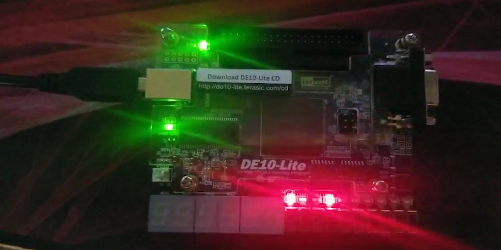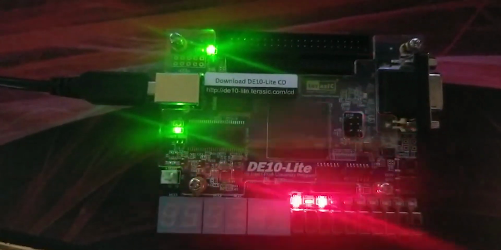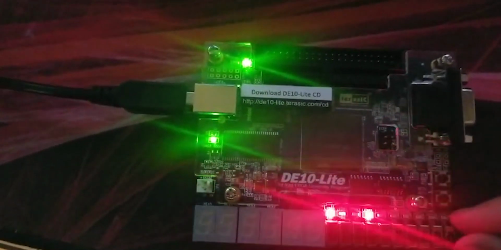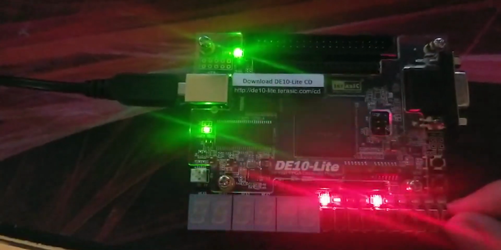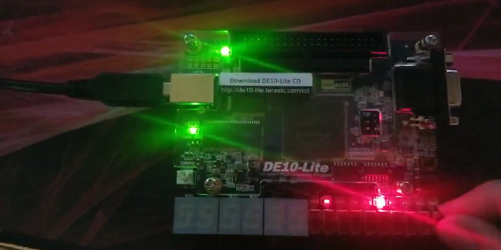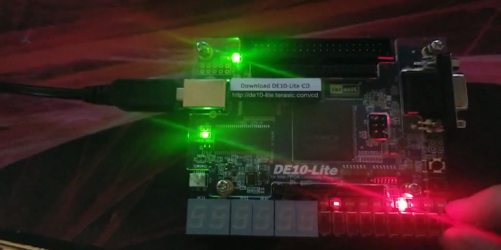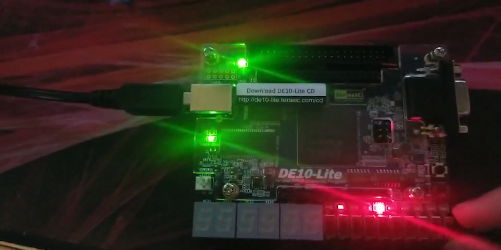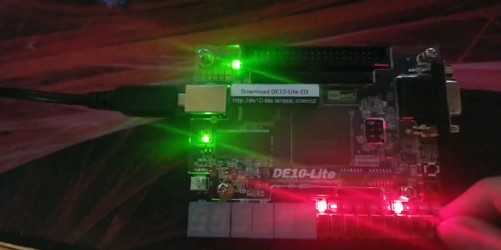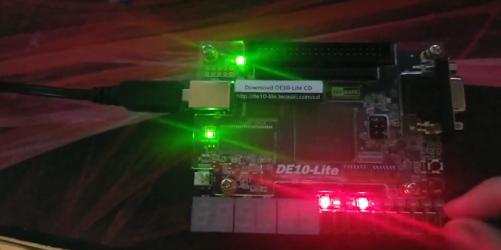So the switches are turning on and off in line from the first switch to the final. If I pull up the first switch, as you can see, it will stop. Make sure to check this out. I will pull it up right now. Every time I pull this up, it will stop at the final LED. So this is how this works.